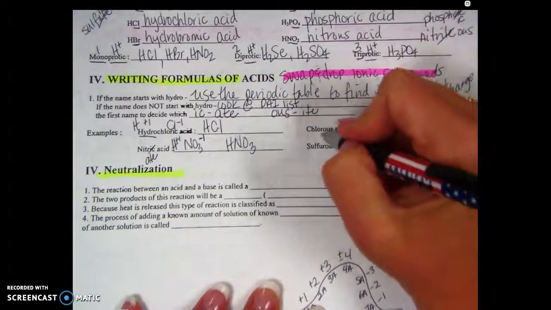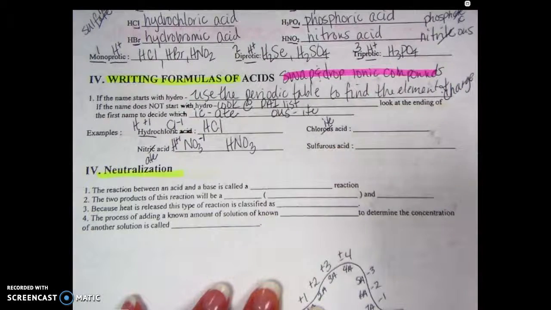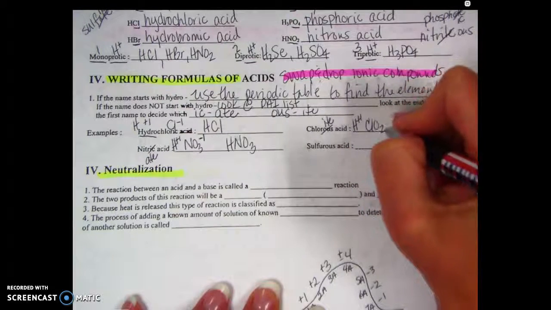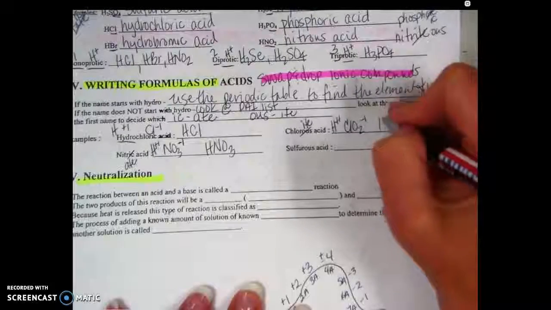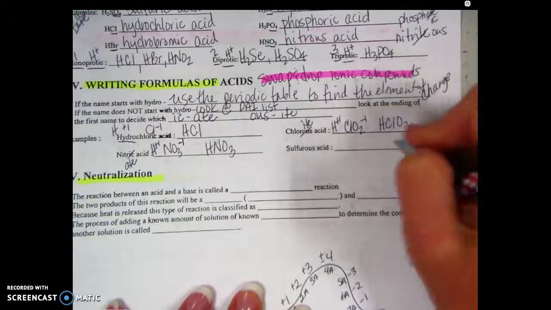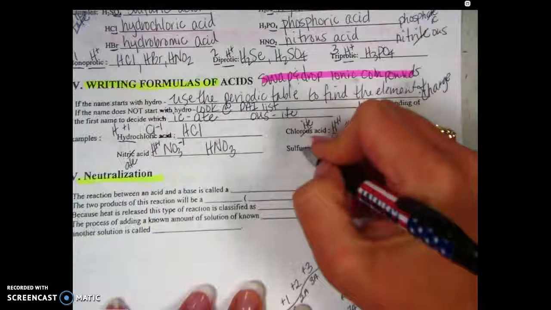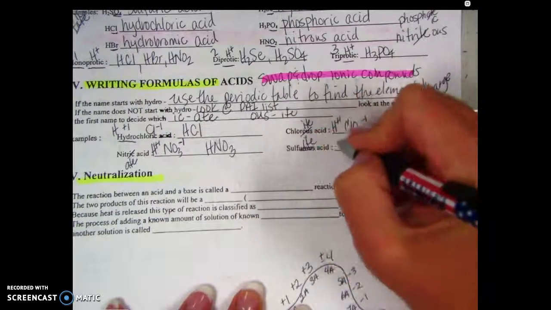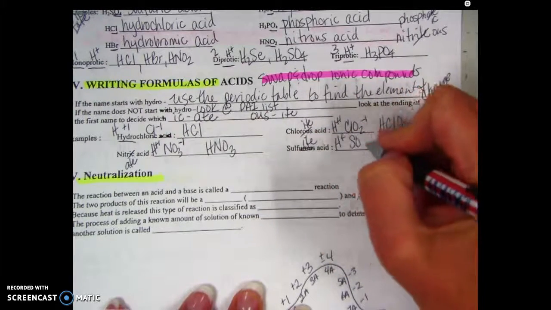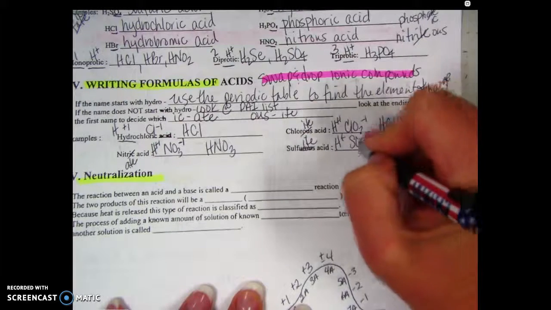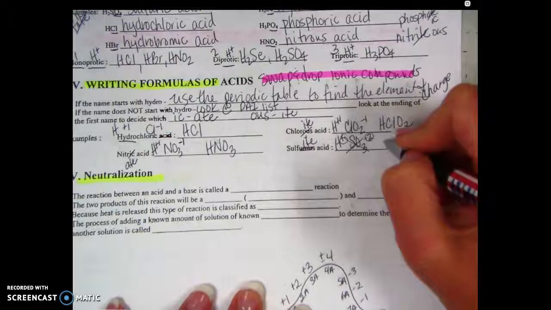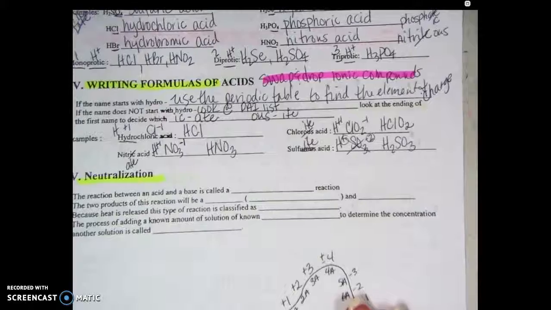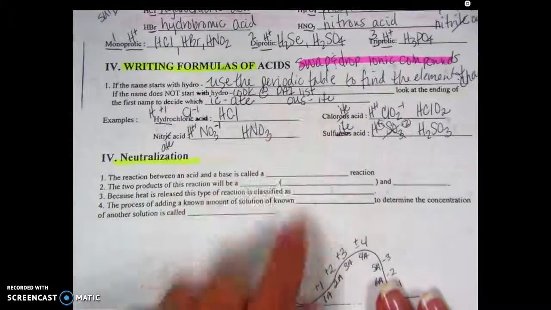Chlorous acid, ous tells me that my polyatomic was chlorite. So H +1 and then ClO2 -1. Swap and drop and we get HClO2. Sulfurous, ous becomes ite, thank you, sorry. So we have H +1 and SO3 -2. Swap and drop and we get H2SO3.